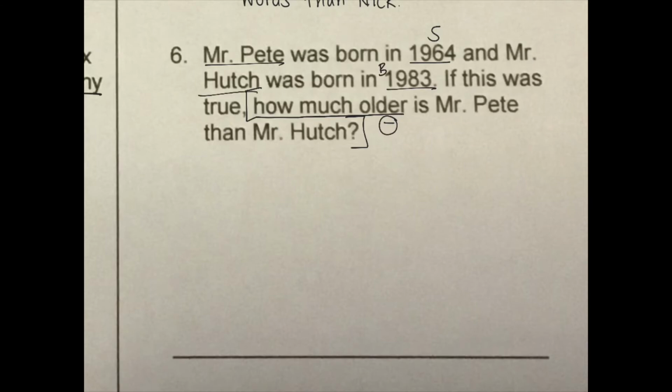Now I'm going to go ahead and subtract bigger, 1983, minus smaller, 1964. So bigger minus smaller is going to get us the difference. And now I am going to subtract. So 3 minus 4. Not enough on the floor, go next door and get 10 more. Cross out your 8, we're taking 10 away, so it becomes a 7. Cross out your 3, we're adding 10, so it becomes 13.